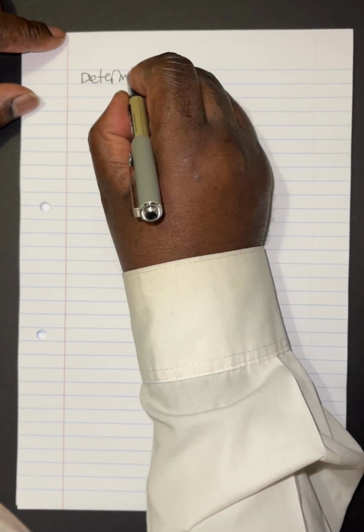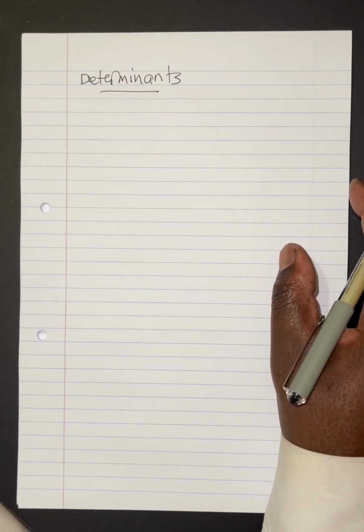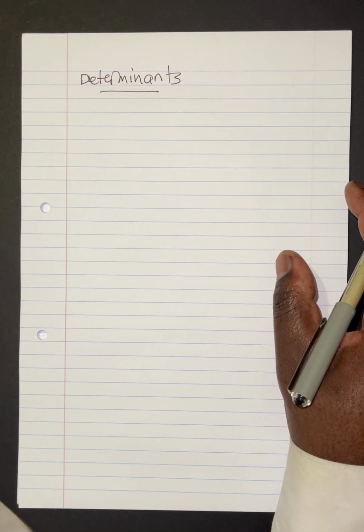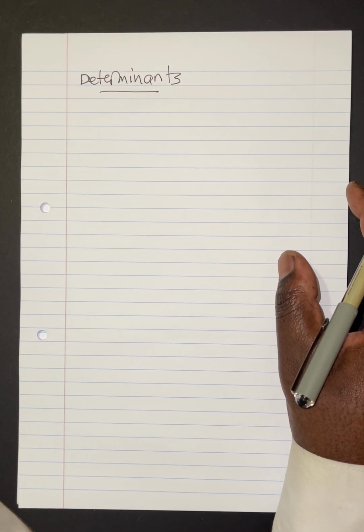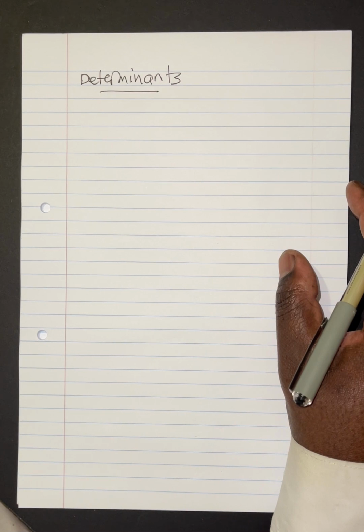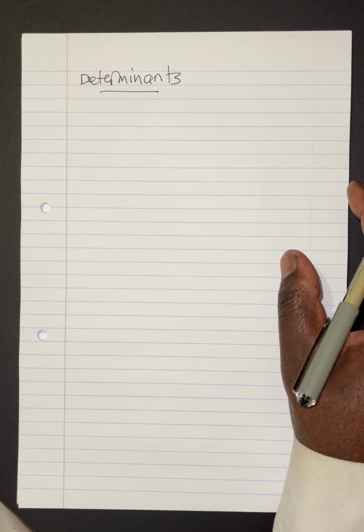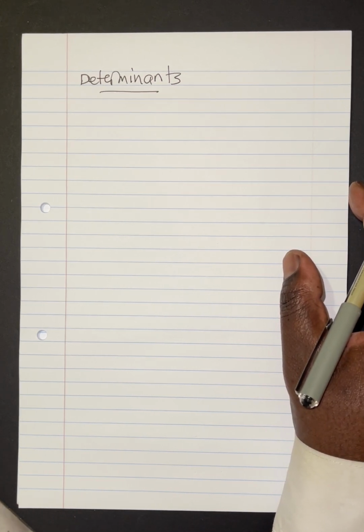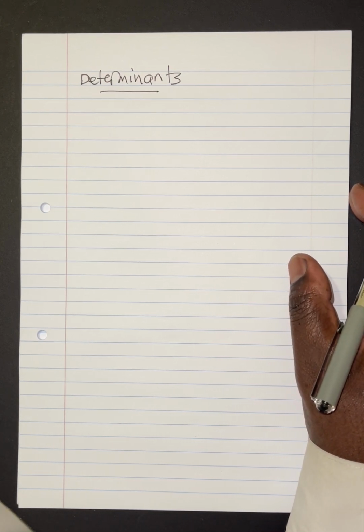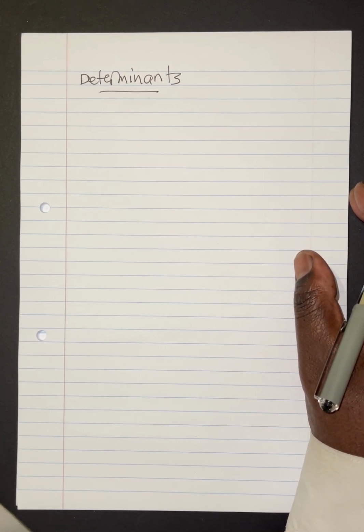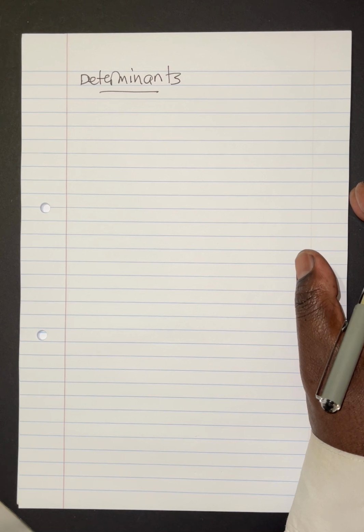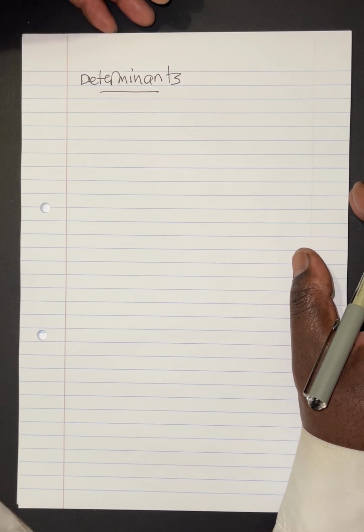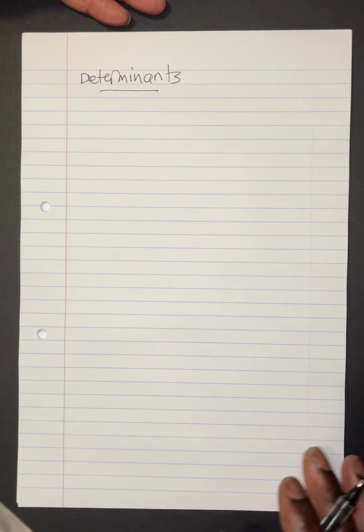Determinants. A determinant of a matrix only works for square matrices. So what are square matrices? These are matrices whose number of columns equals number of rows. For example, 2 by 2 would be the best one to deal with, or 3 by 3, 4 by 4. Usually 1 by 1 doesn't work because it's just one number. By definition of the determinant, you will see later that 1 by 1 doesn't work very well. But for a 2 by 2 matrix, yes. 3 by 3, yes. 4 by 4, yes, and so on.